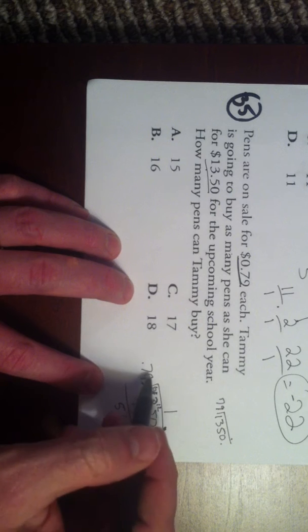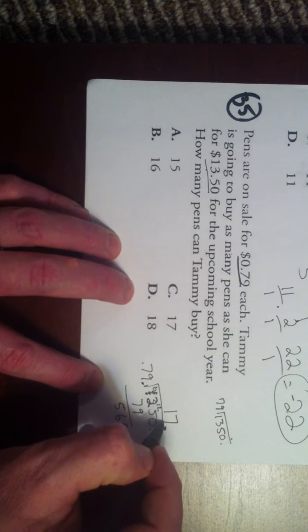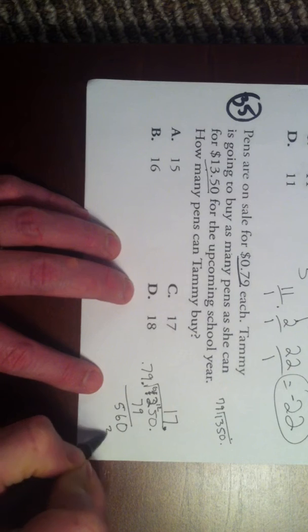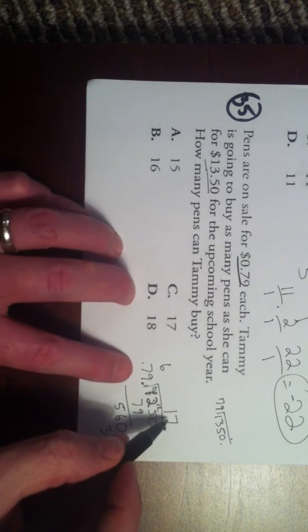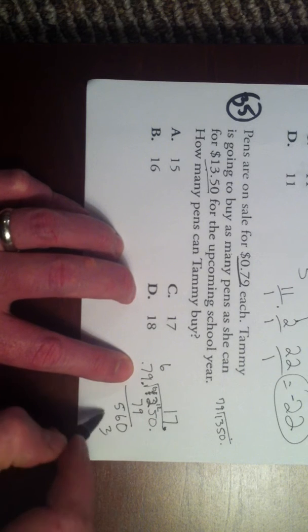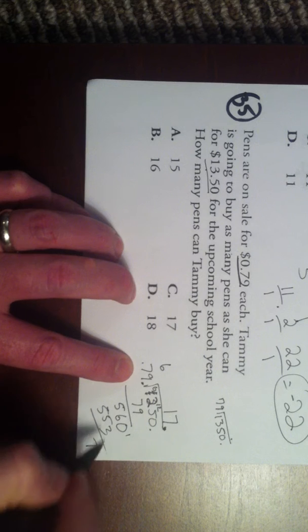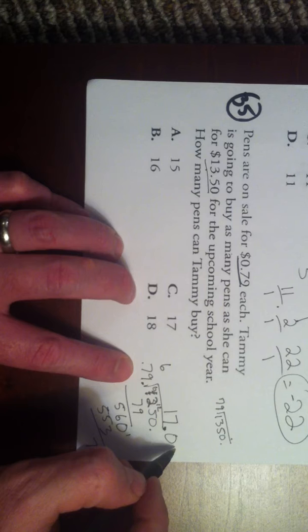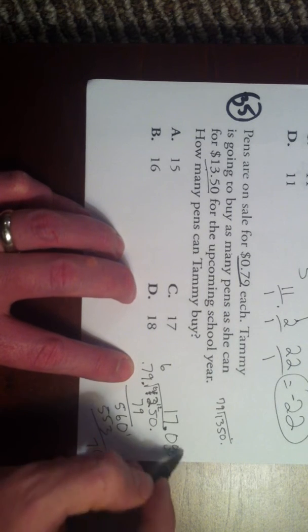Okay. 79 into 560 is right at 7. 7 times 79 is going to be 3, 6. That's 49 plus 6 is 55. That's going to leave us with 7. Bring down the 0. That won't go in there at all. And you end up with something like 17.88888.